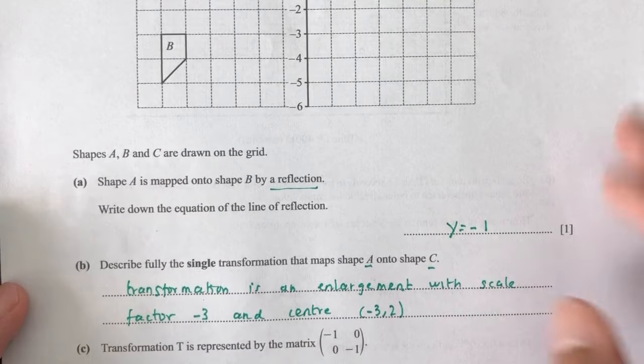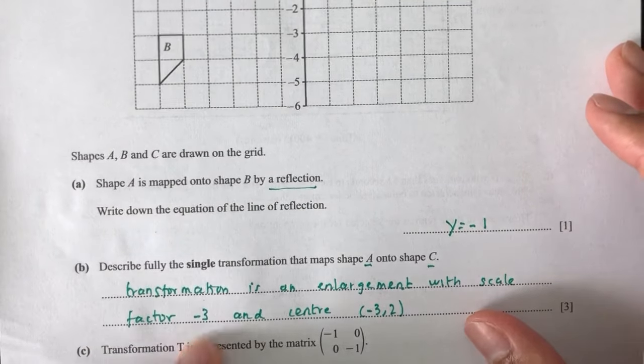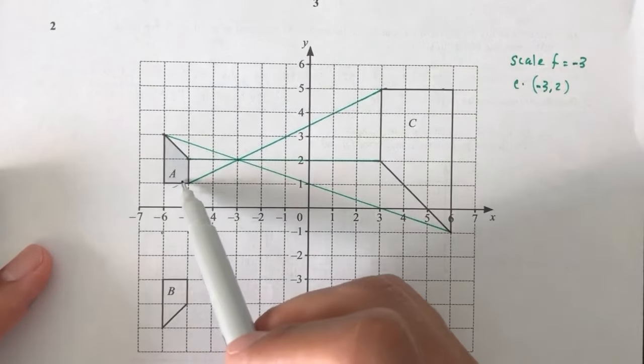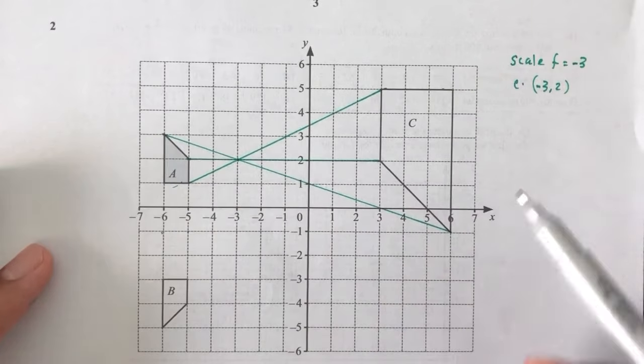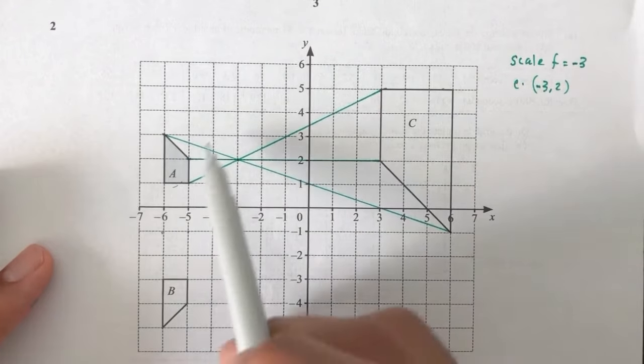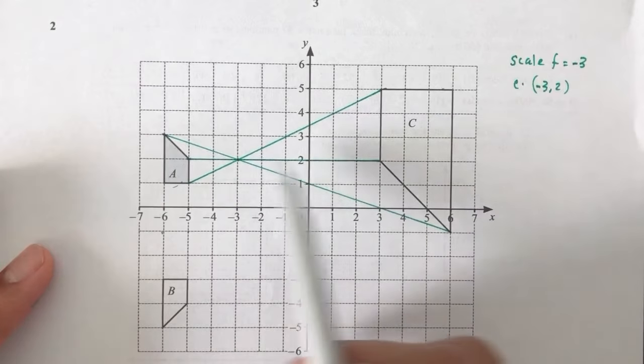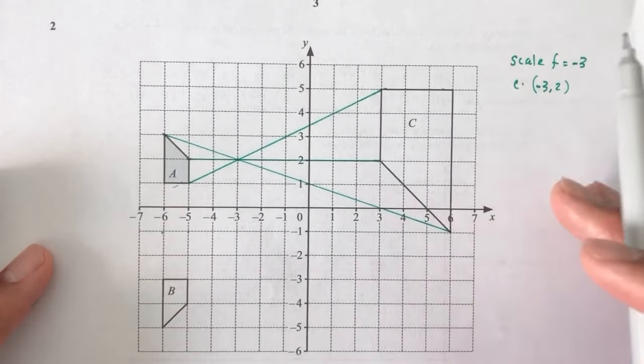-3 and 2. So one more time, why is it -3? So we first count the side. We have 3 squares here, we have 1 square here, so it is 3 times bigger, it is 3. Why is it minus? Because this shape is enlarged on the other side of the center. This is why it is minus.